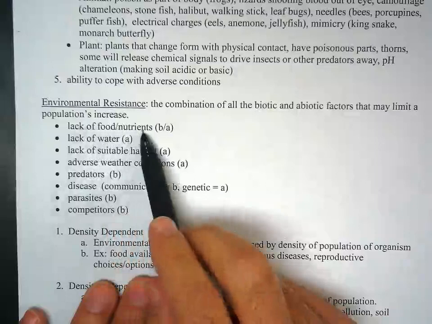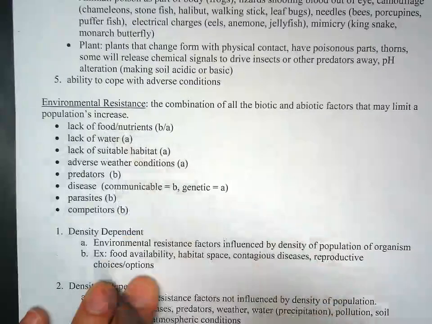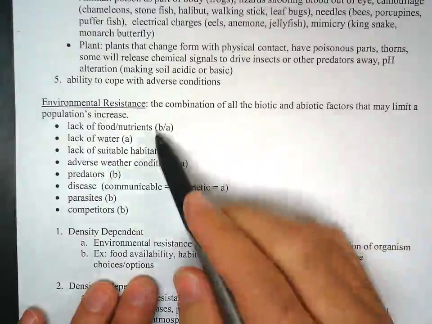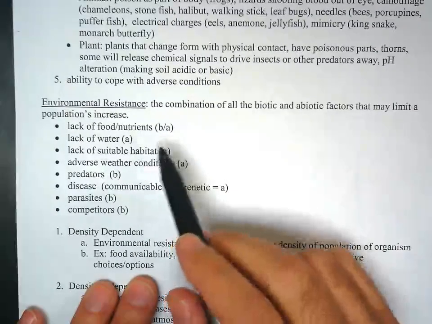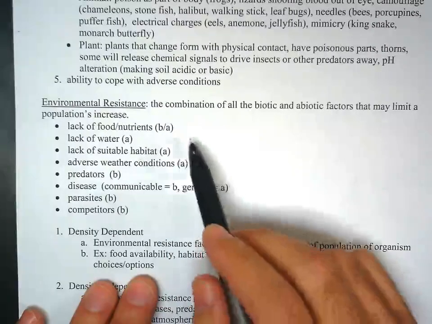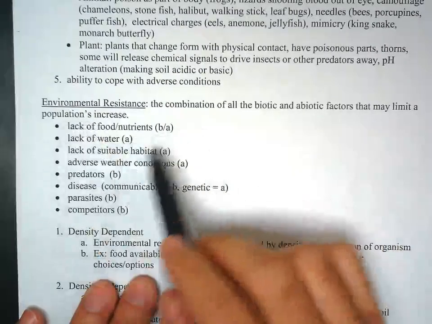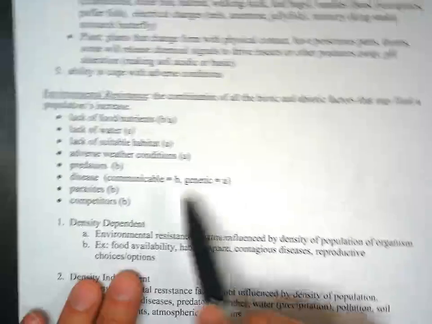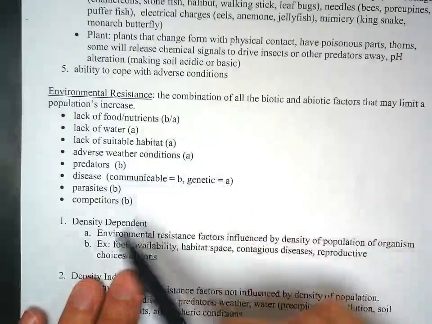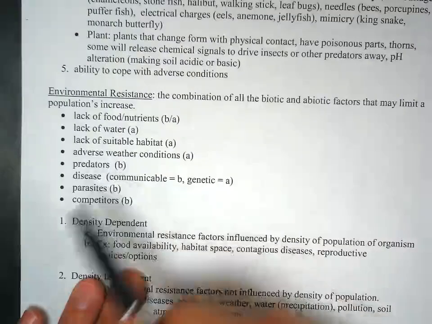So lack of food and nutrients. For organisms that eat other living organisms, it would be a biotic factor. For things like plants that use minerals and nutrients from the soil and sunlight, that would be abiotic. Okay, but that can limit it. Lack of water, lack of a suitable habitat, adverse weather conditions, those are all abiotic. Predators would be biotic.